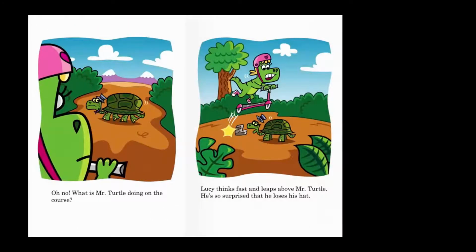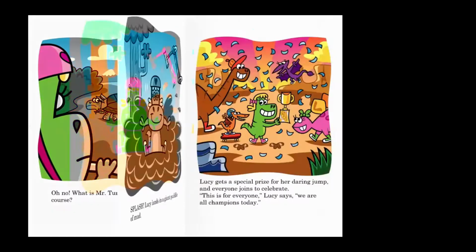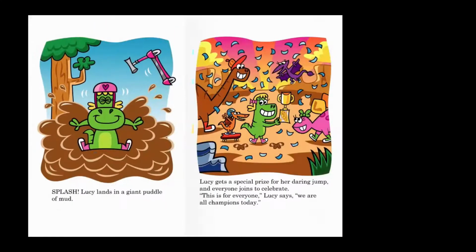But oh no! What is Mr. Turtle doing in the course? He thinks fast and looks above Mr. Turtle. He is so surprised that he loses his hat. Whew, that was close. But splash! Lucy lands in a giant puddle of mud.